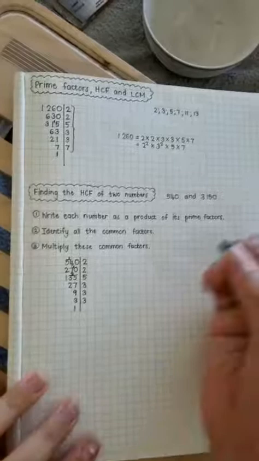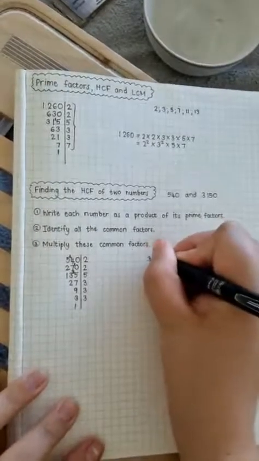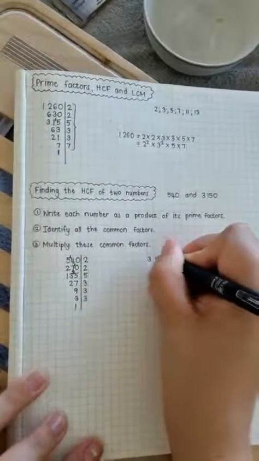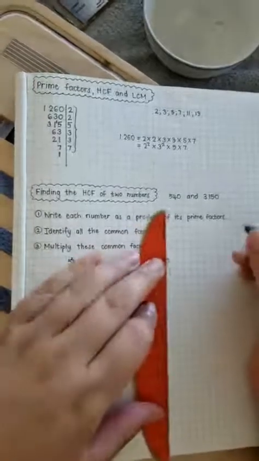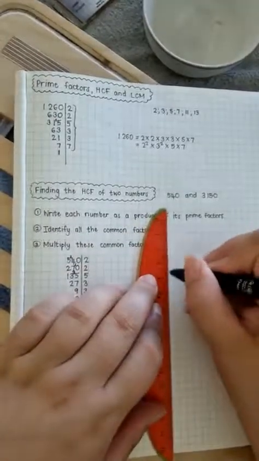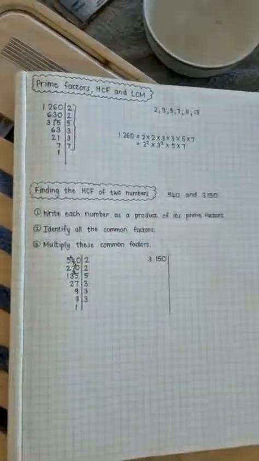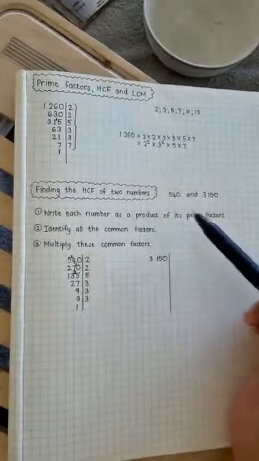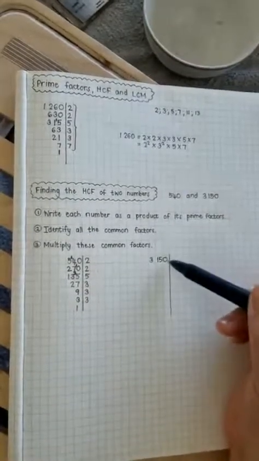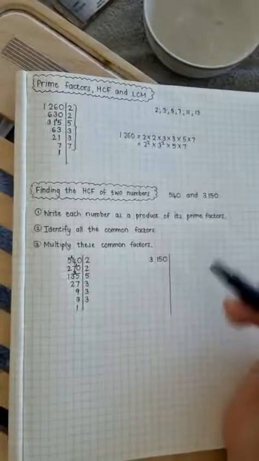It's a bigger number, 3,150. Okay, that's a very big number. But we're just going to follow these steps again. We're going to write each number as a product of its prime factors. So here, we can see it ends in a 0, so we're going to divide by 2.